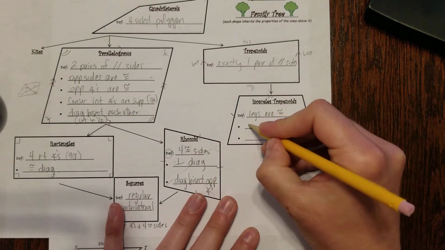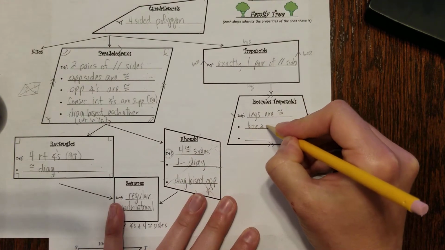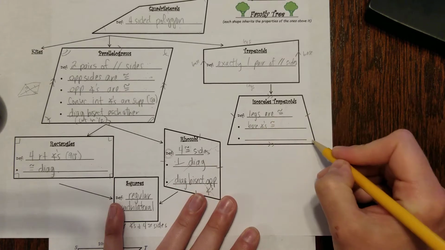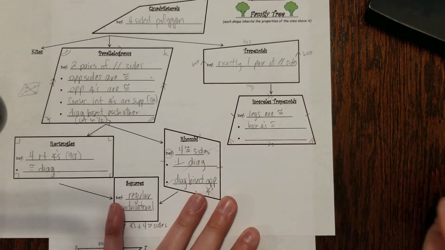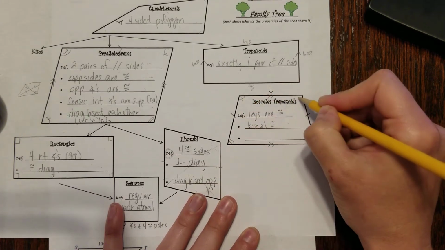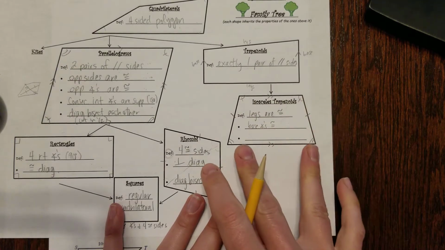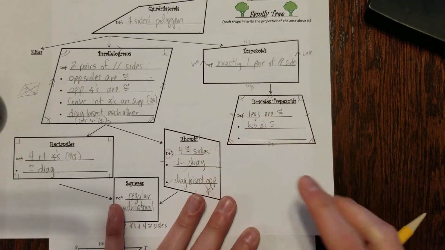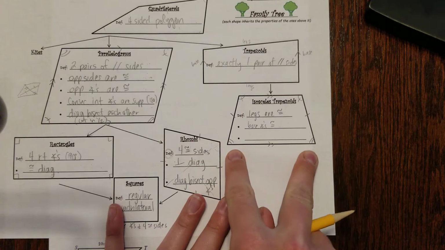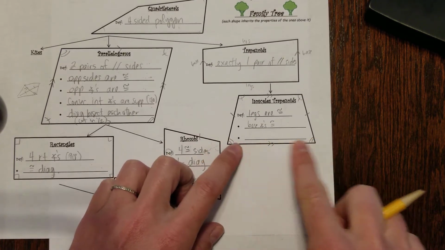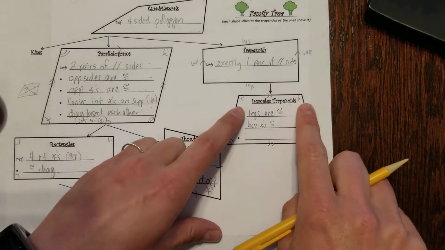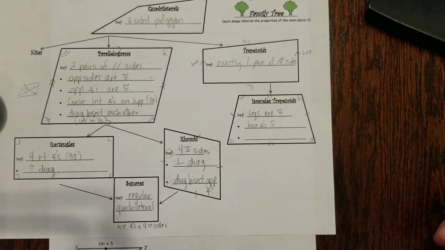That's also going to make the base angles congruent. So these two would be congruent, and these upper two would be congruent. So we have two pairs of base angles, remembering that the base angles are the angles that touch the same base. These two angles are both touching the bottom, which is a base, and these angles are both touching the top, which is a base.